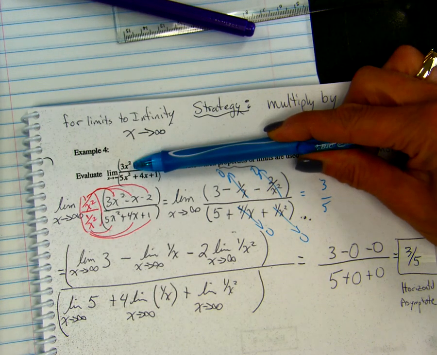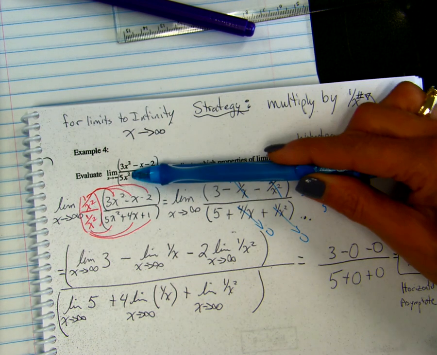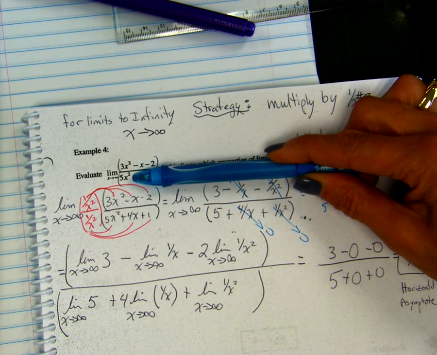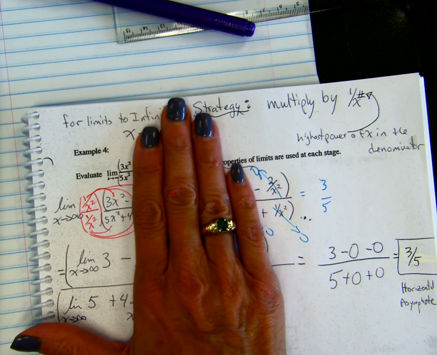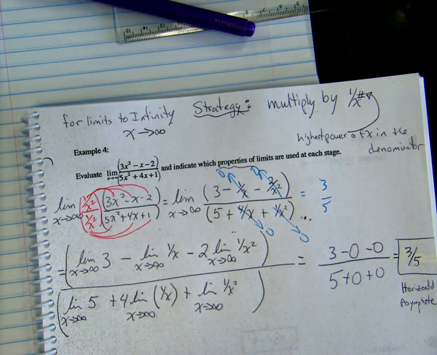So the end behavior model for the top is 3x squared. The end behavior model, for the same reasons, on the bottom is 5x squared. So there's your end behavior model. The x squareds cancel. Your limit to infinity is 3 over 5. Power on the top equal to the power on the bottom.